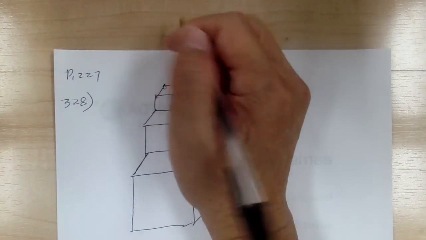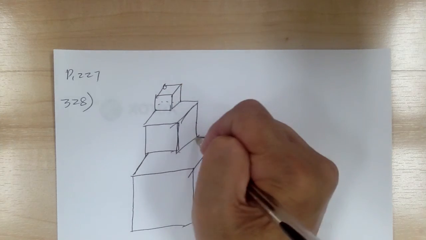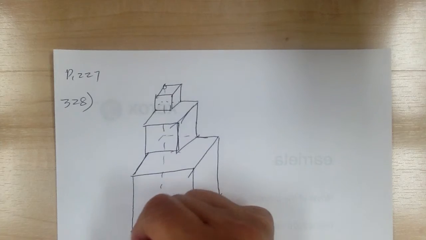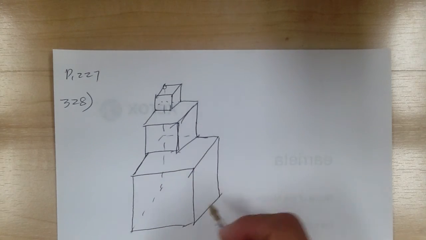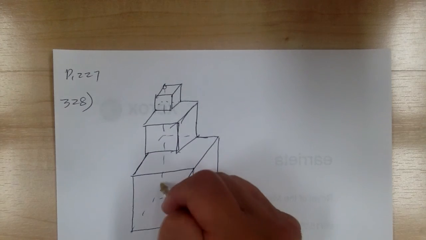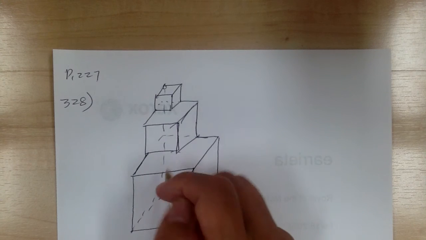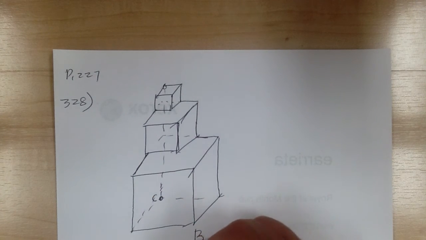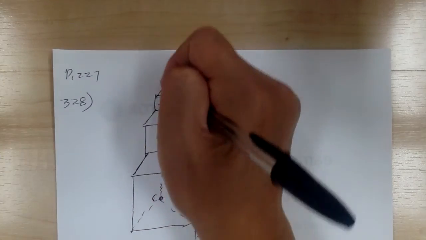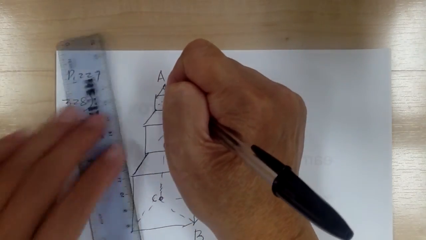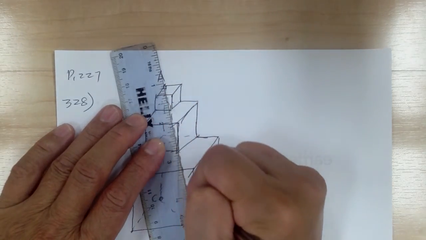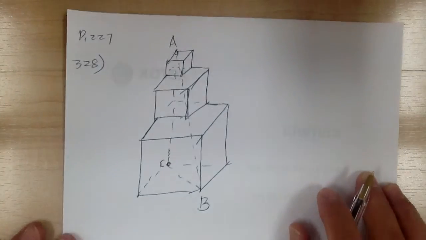And this point is, okay, so we got that.